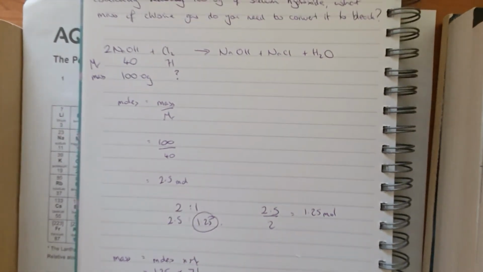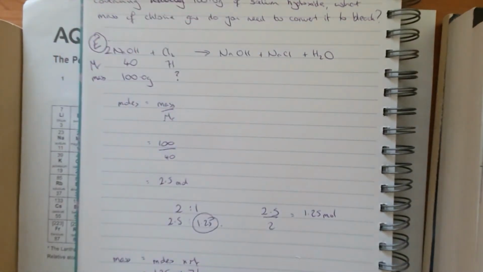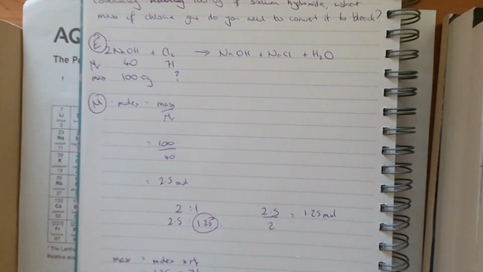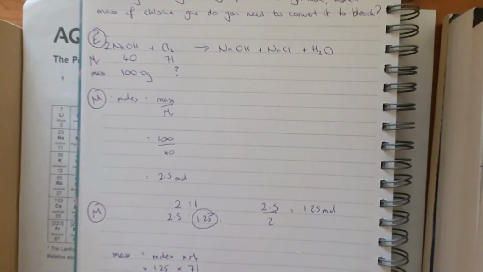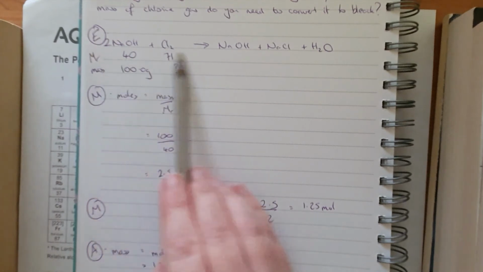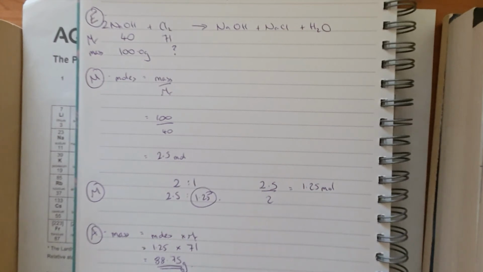Now, I have a method that I like to use. Okay. And it's EMMA. So E, write a balanced equation. M, work out your moles. The next M, work out your molar ratio. And then A, work out your answer. So my mnemonic to help me to remember how to do a calculation is EMMA. E, write a balanced equation. M, calculate my moles. Next M, work out my molar ratio. And A, calculate my final answer.